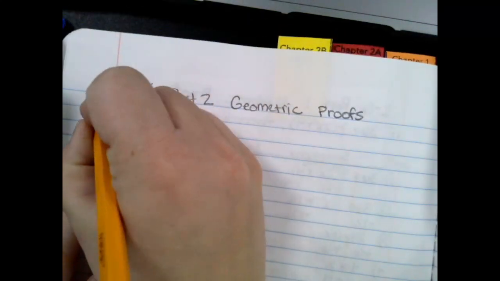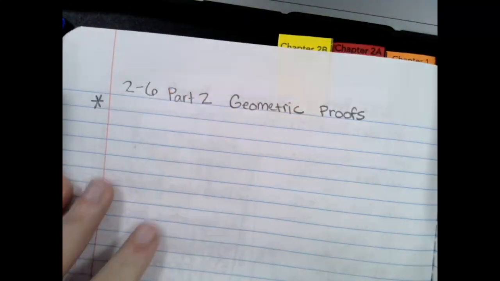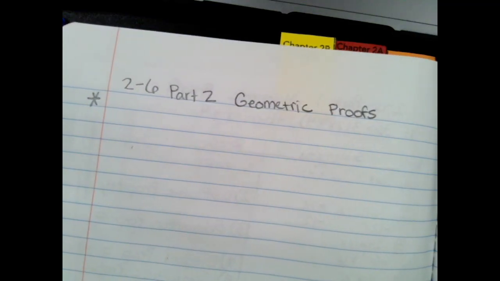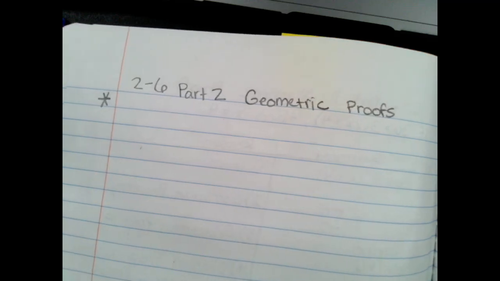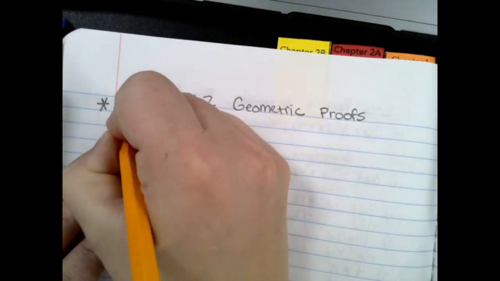All right, so our first thing that we're going to talk about is a definition. These are things that we're going to use underneath the reasons column when we do proofs. Okay, we might be using these things. So the first one is definition of congruent.